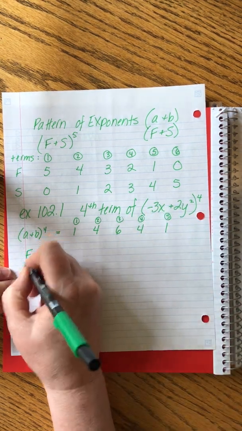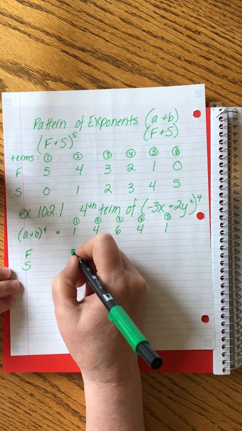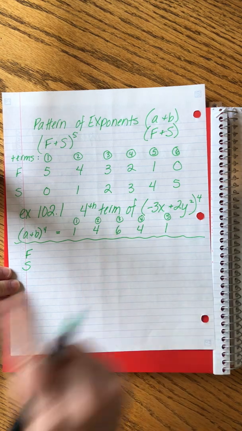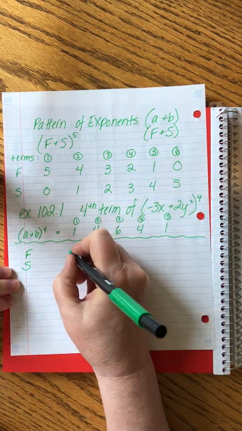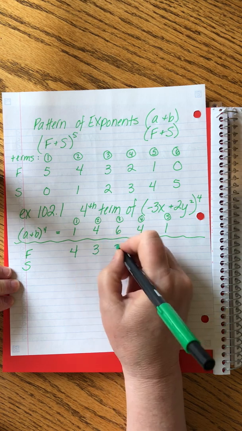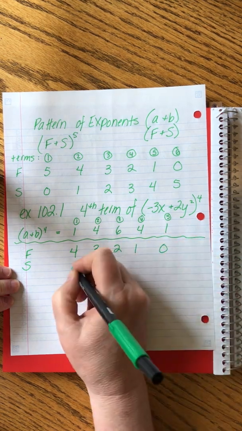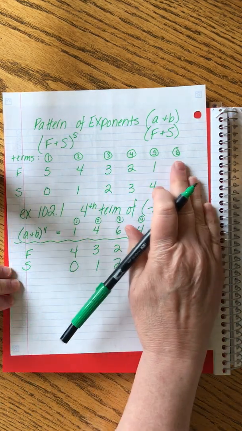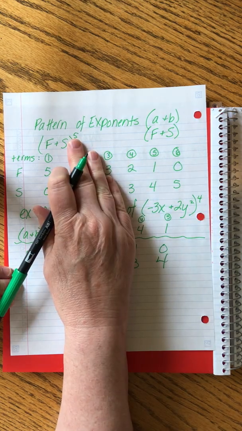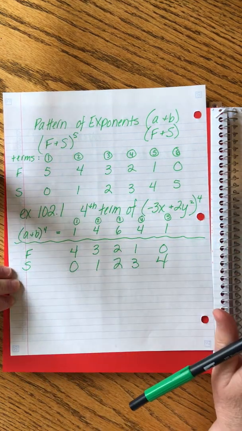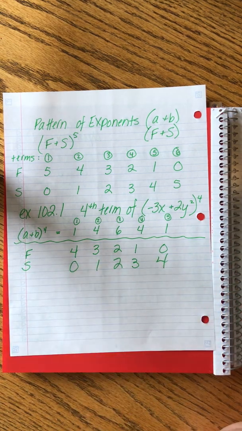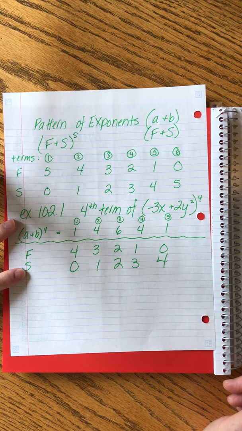And so we know that the exponents will go, I'm going to draw a little line here so we don't confuse the coefficients with the exponents. The exponents, rather, go 4, 3, 2, 1, 0, and then 0, 1, 2, 3, 4. We had to recreate this. You have to recreate the pattern of exponents for every different exponent. It's not like Pascal's triangle where we can just take out the row we're interested in. We have to keep recreating that. But these two pieces of information give us everything we need to know.